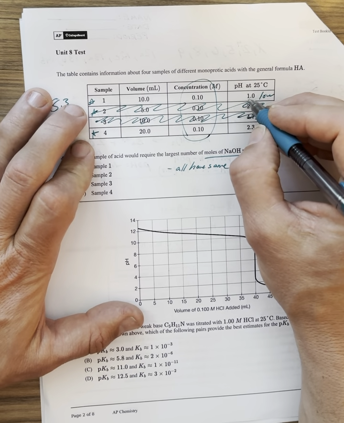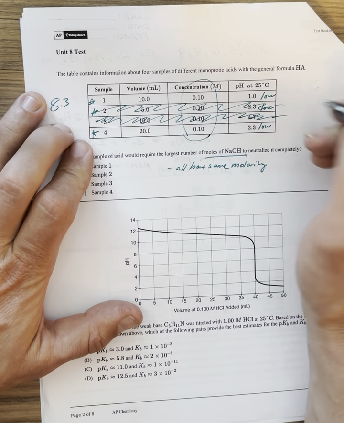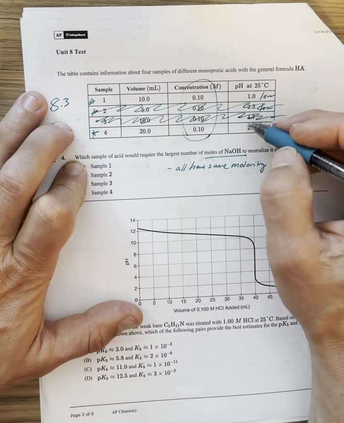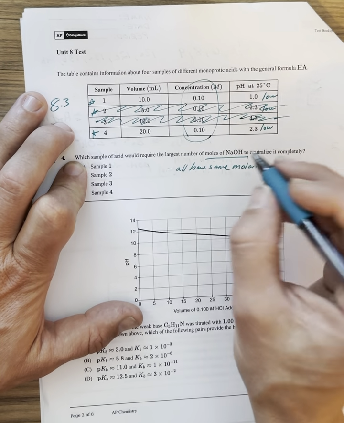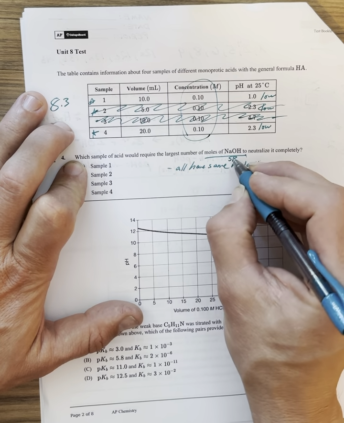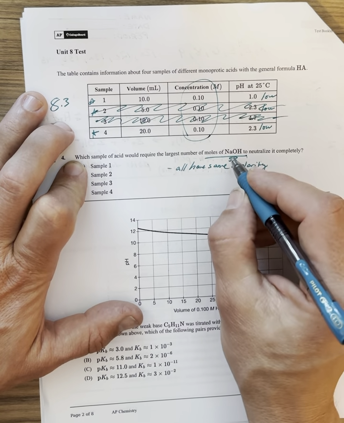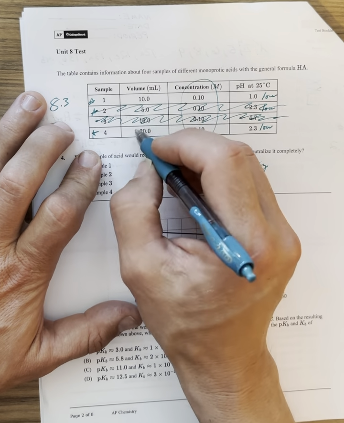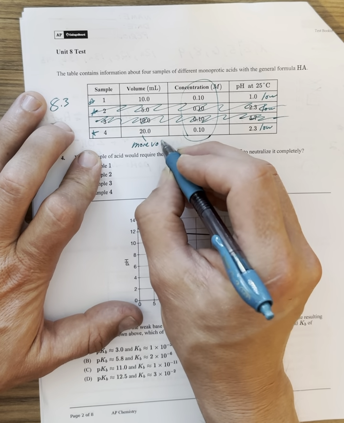This one is more acidic, so it does have a higher hydrogen concentration. But if we're titrating it with NaOH, all the moles of acid are going to end up reacting eventually, because NaOH is a strong base. If there's any acid in these, it's going to react with that NaOH eventually. So when we compare these two, there's more volume in sample 4.